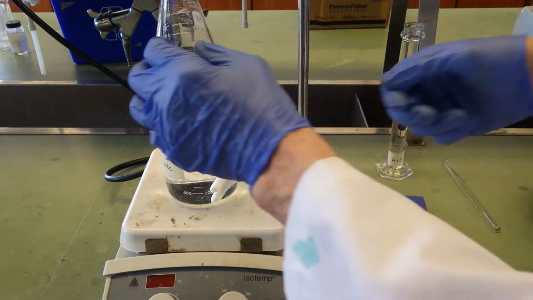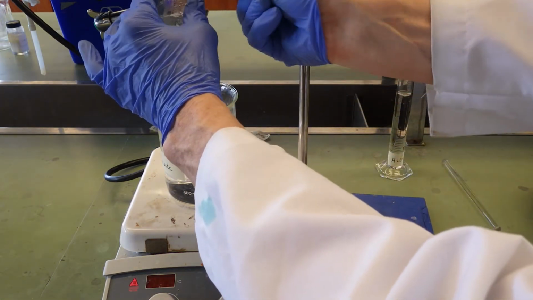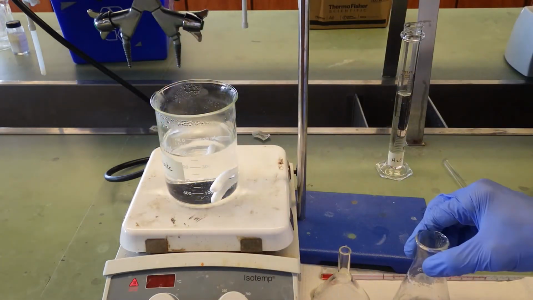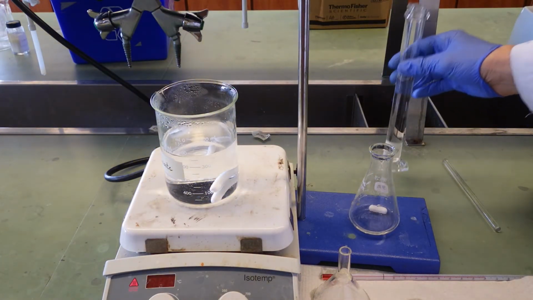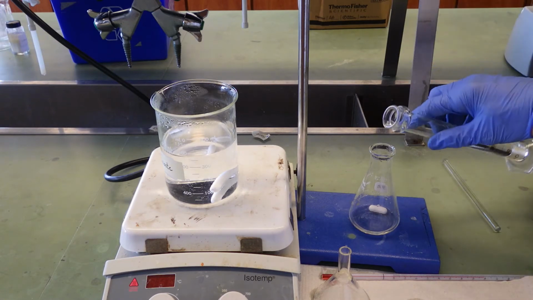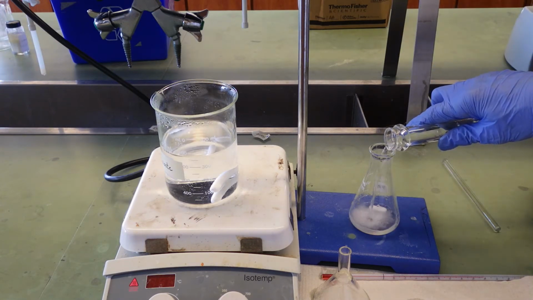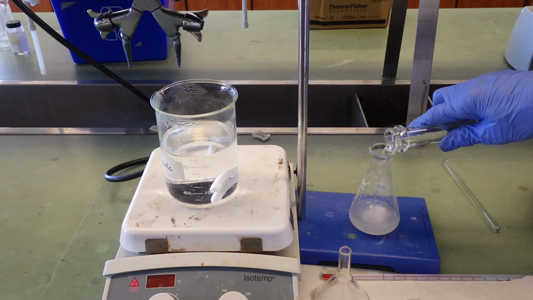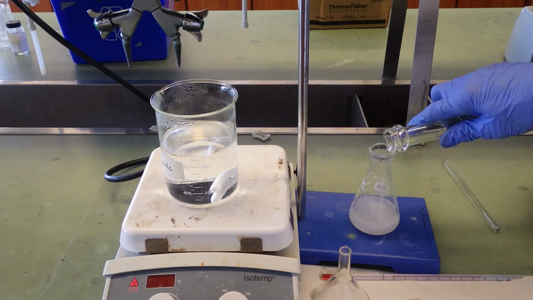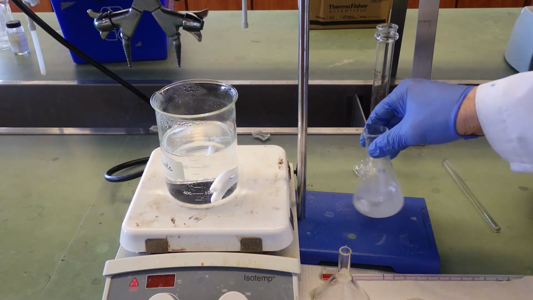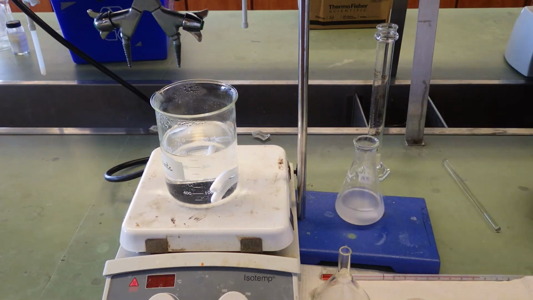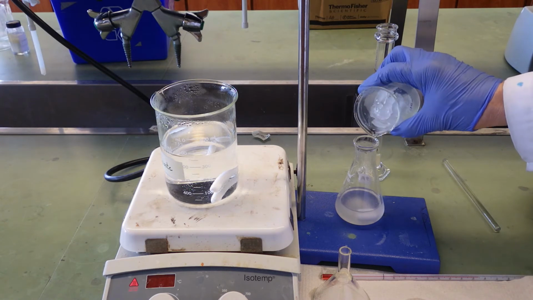Solution looks clear, that's a good sign. We're going to add about 40 mils of water, and that'll cause the ASA to come out of solution. Now ASA is a solid at and near room temperature, but what's come out of solution here is actually another liquid. That is called oiling out. It's not a good thing. We can't filter our solid if it's not a solid.